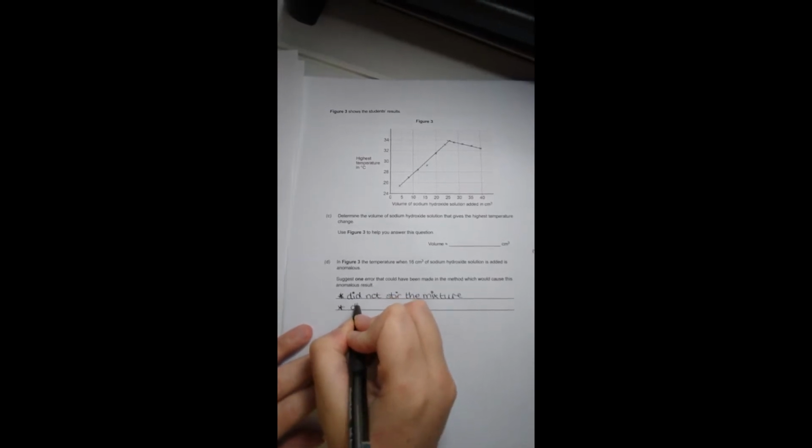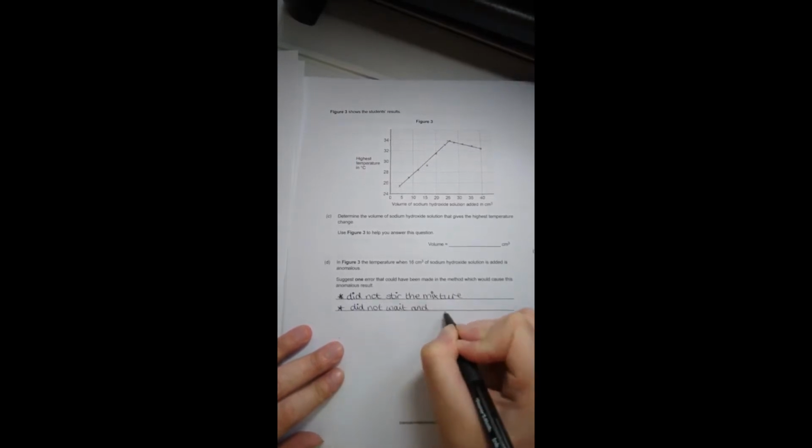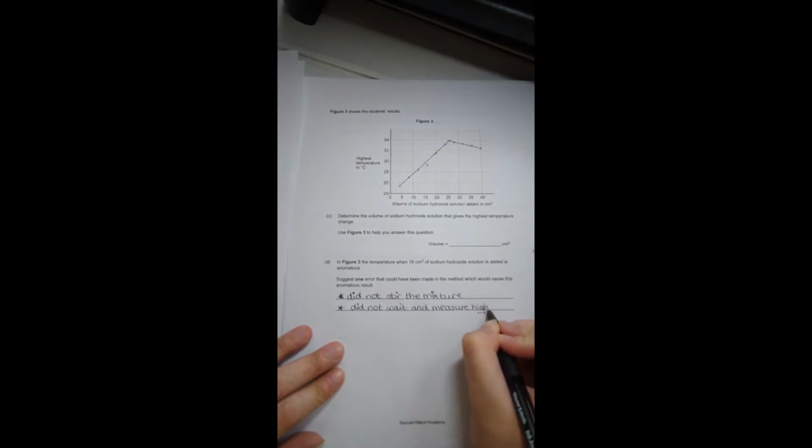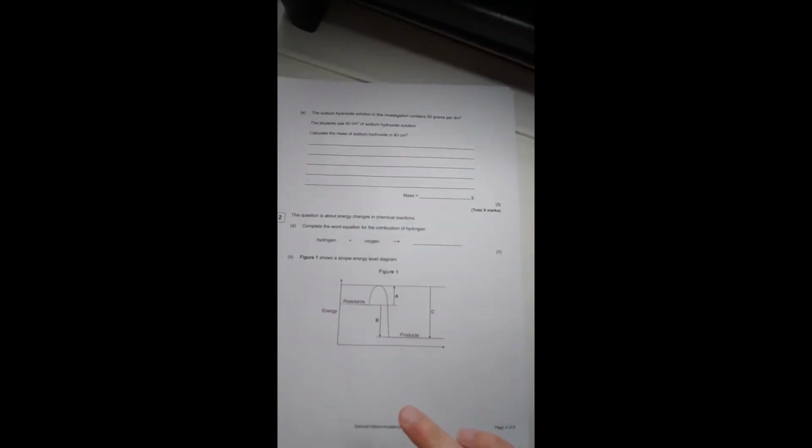The other possible answer is it asks you to measure the highest temperature that it reaches. And you'll remember we did this in a practical before we broke up. So the other error that could have been made is that we did not wait and measure the highest temperature. Now, you didn't need to write both of these. Either of those would have gotten you that first mark for this section D.